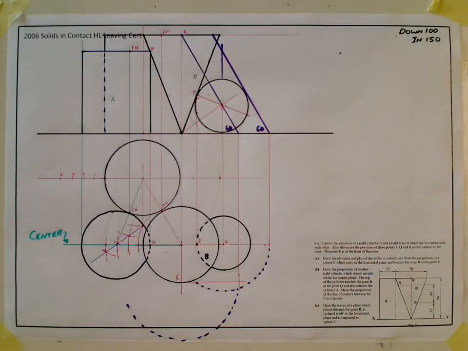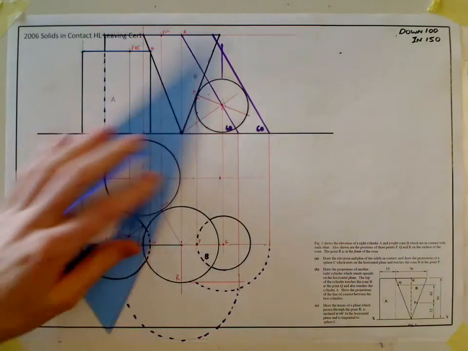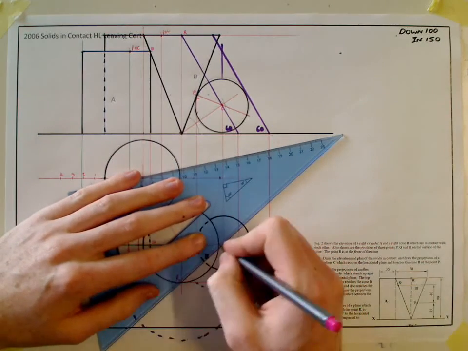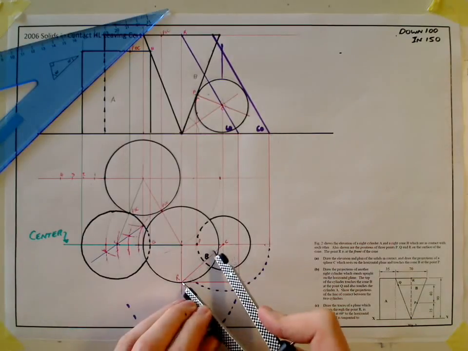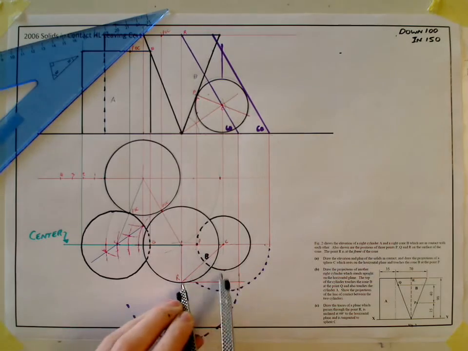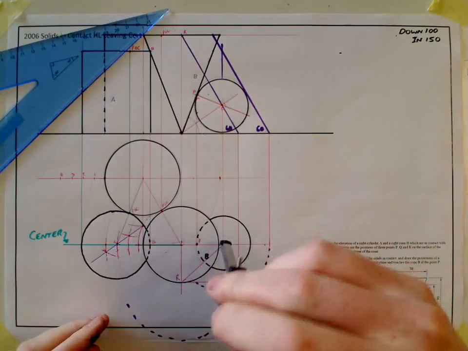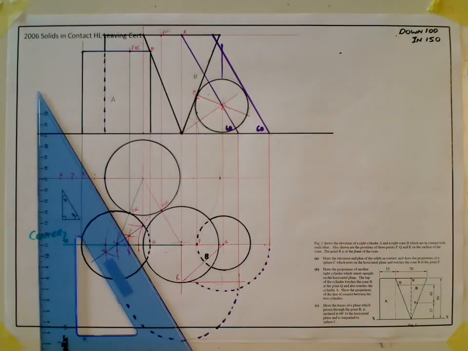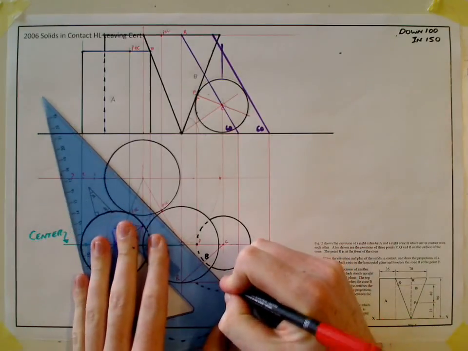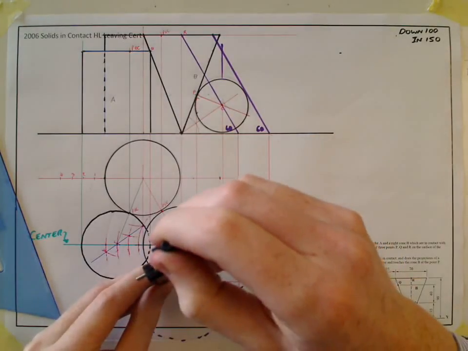The next thing I have to do, I have to get the horizontal trace, and to do that I need to join the centers between the two, bisect it, draw a semicircle now between the two centers of the cones.